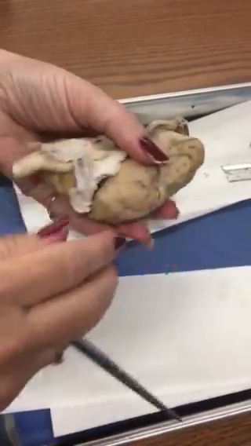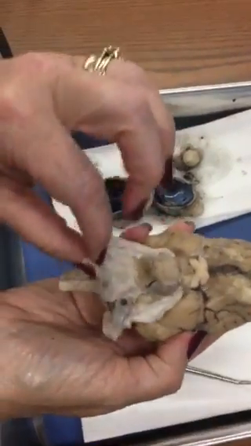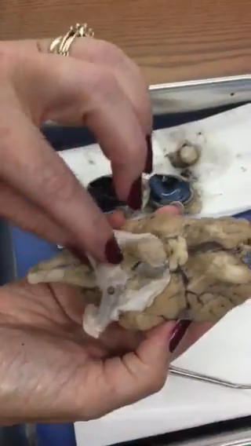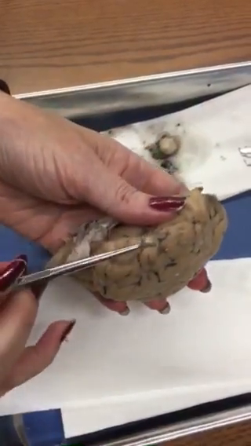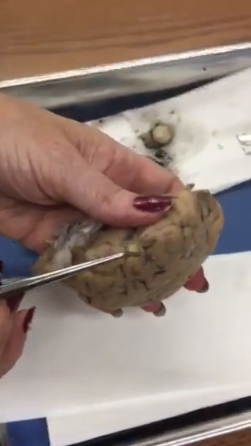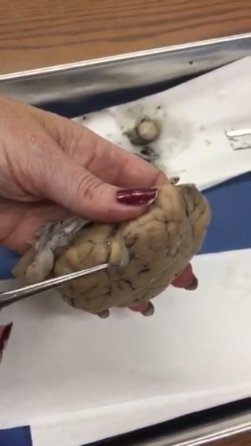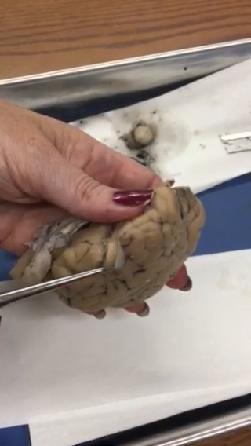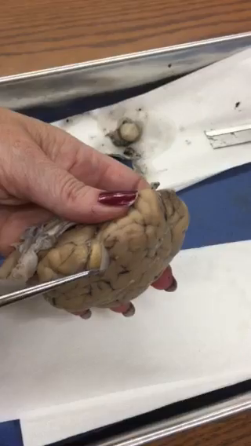Let's do the coverings. This tough outer covering is the dura mater. The covering that is directly on the surface of the brain, and you can see it really good right here, that's the pia mater. Together, those two, the dura mater and the pia mater, along with the arachnoid, which we don't have attached, those are the cranial meninges.